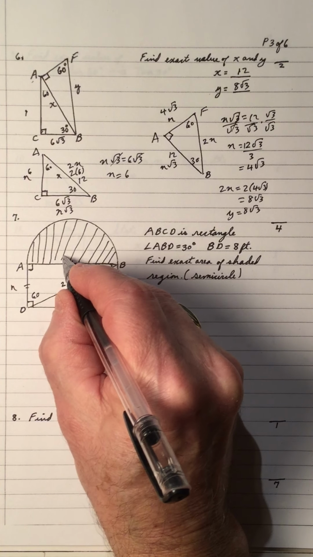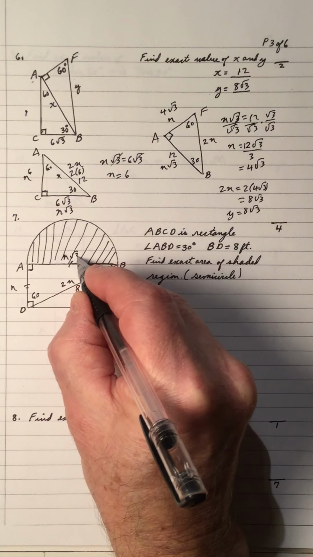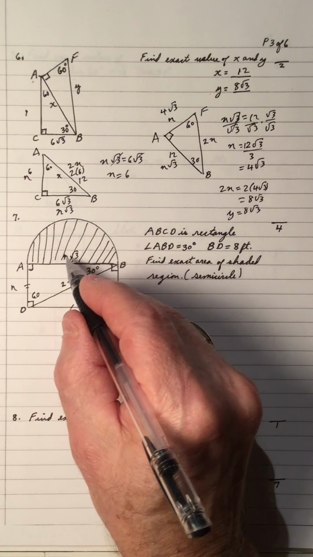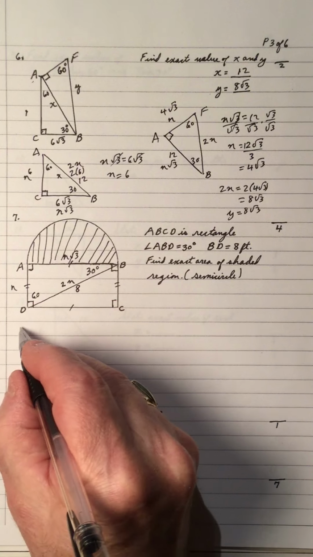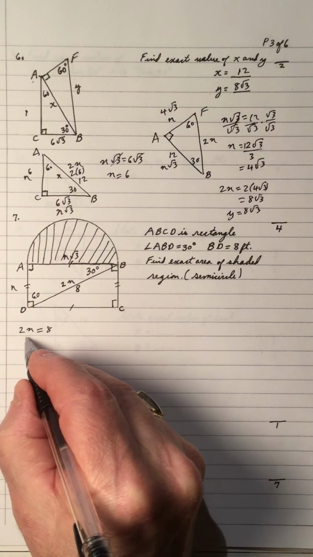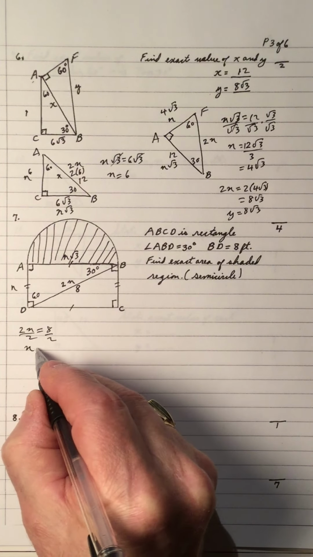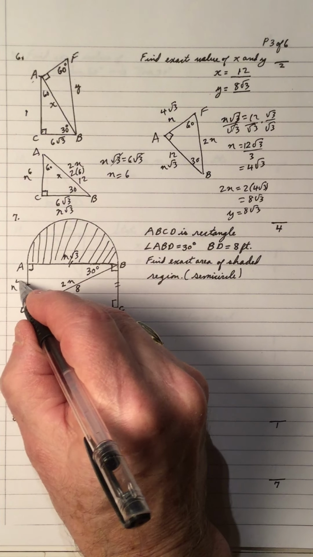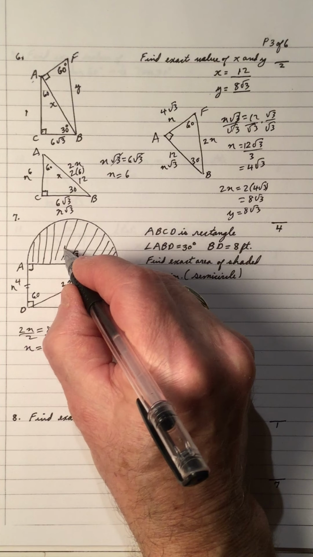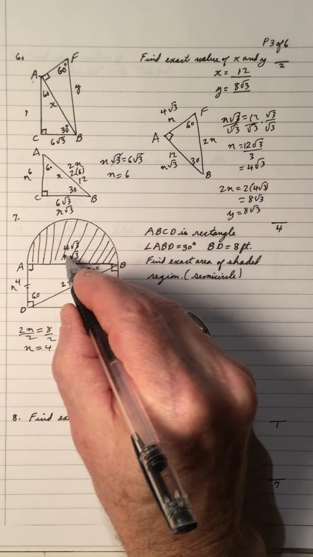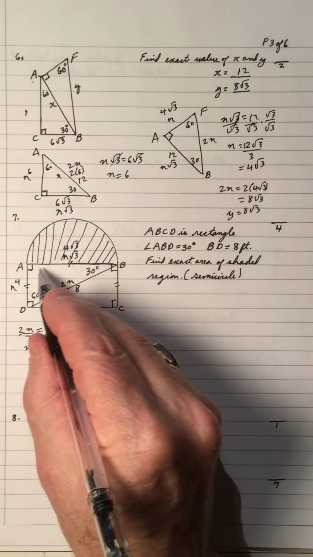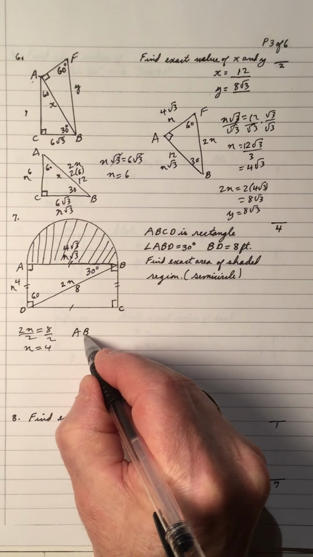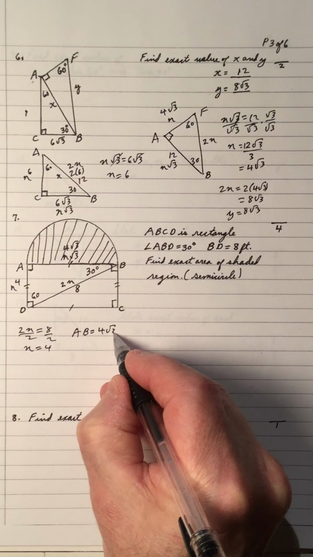So this side up here is n root 3. So 2n equals 8. Divide by 2, n equals 4. And if n equals 4, there's 4 there. That means that this side is 4 root 3. So that's n is 4, so that's 4 root 3. So AB is 4 root 3.